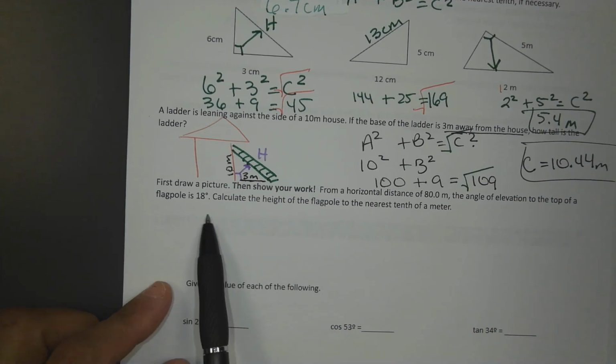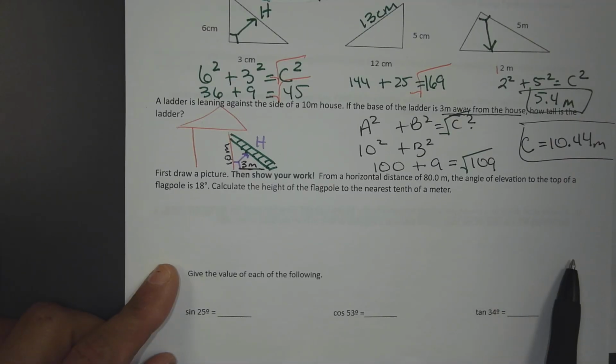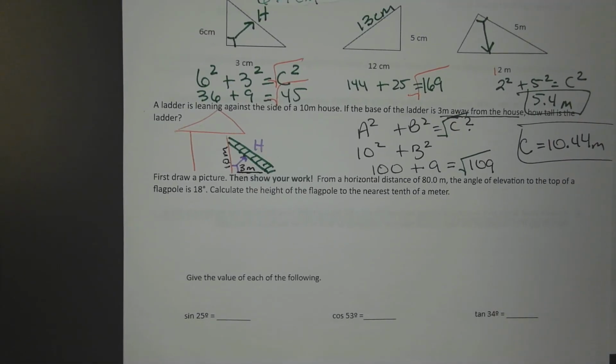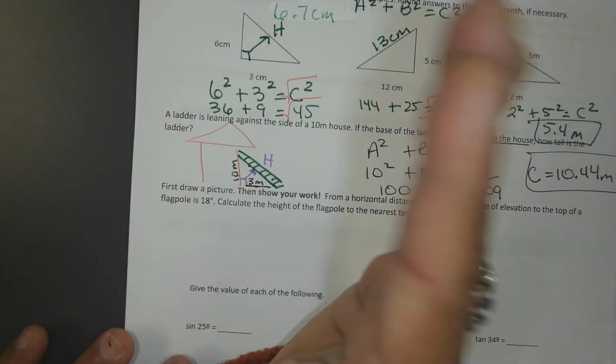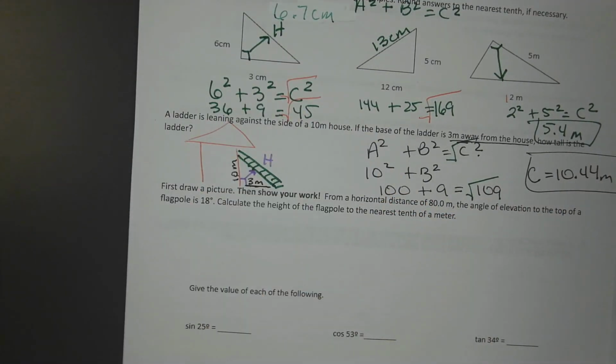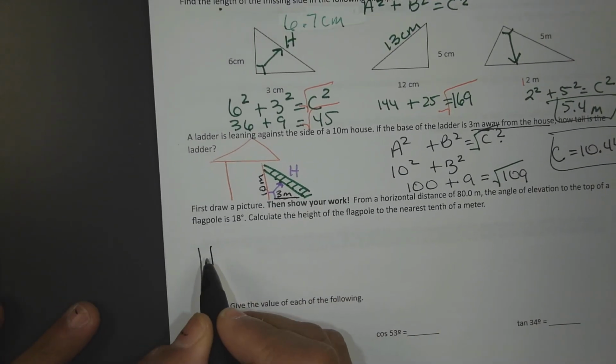You personally could have drawn the flagpole over here, or you could have drawn it over here. In this situation, just like you had in math class, when you talked about triangles, it doesn't matter if it's triangles facing this way or if it's this way. It's still the same triangle, okay? So I'm going to come over here and I'm going to draw my flagpole.